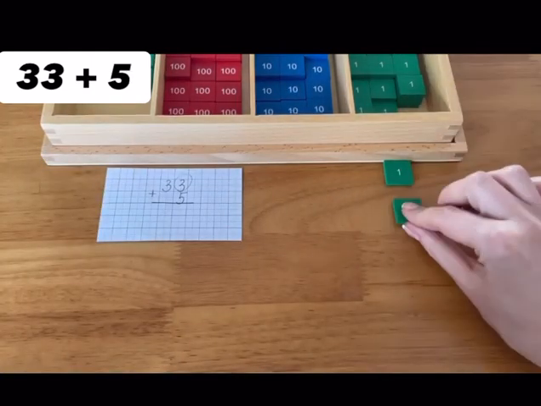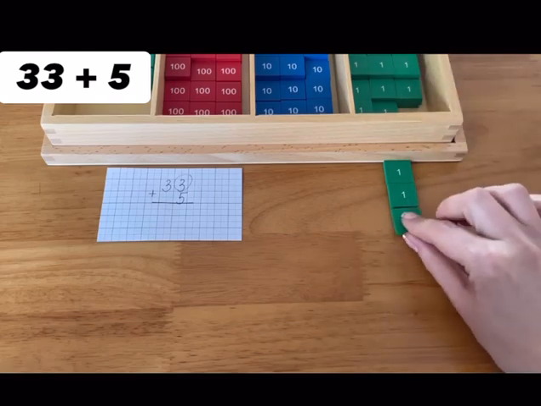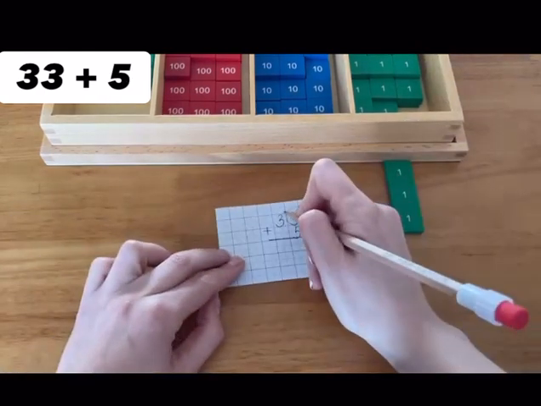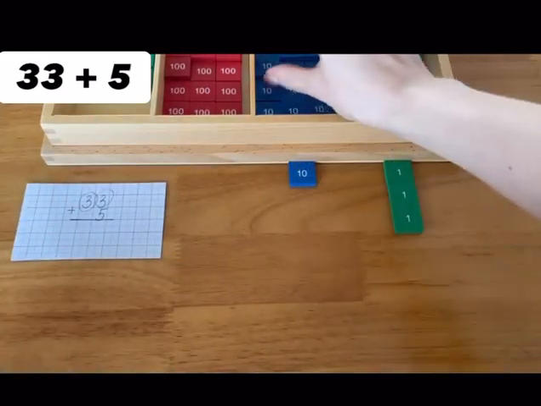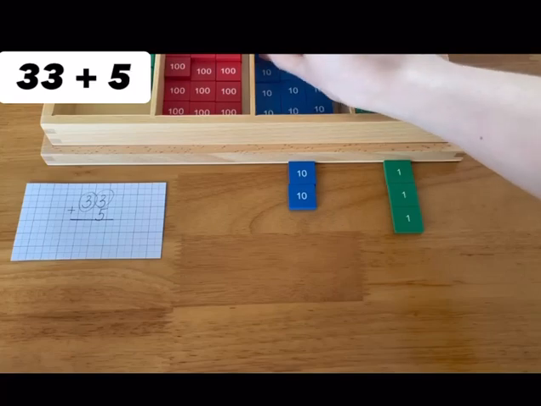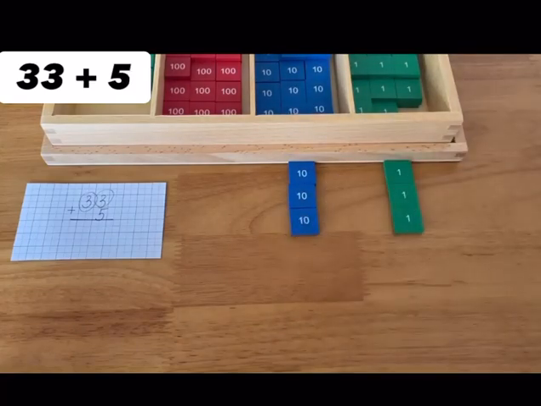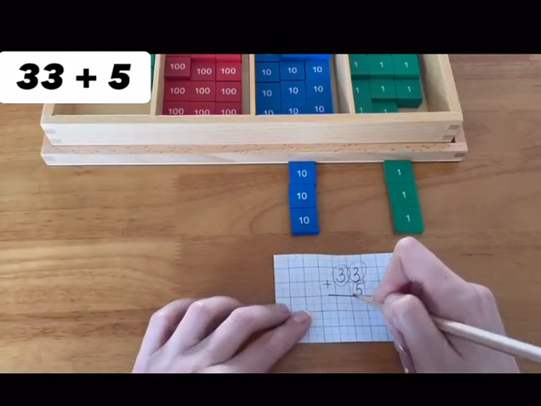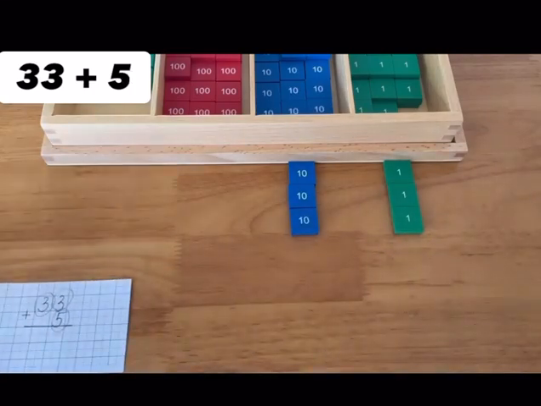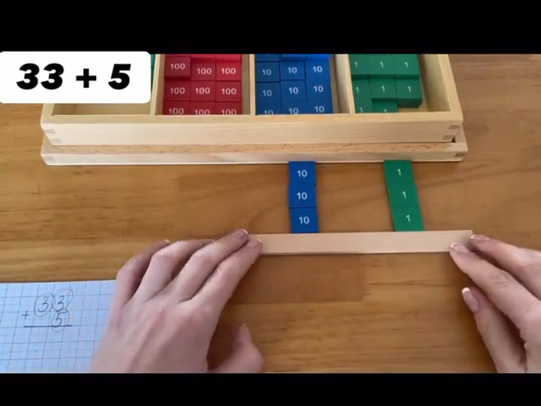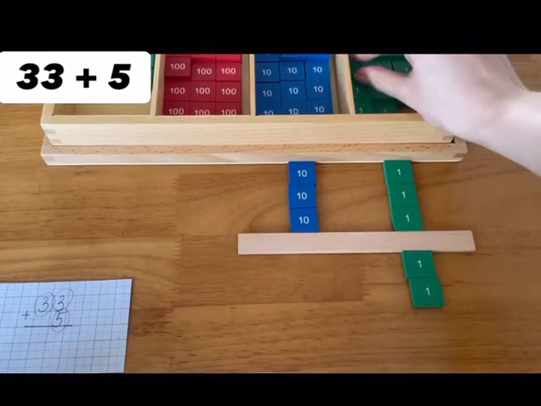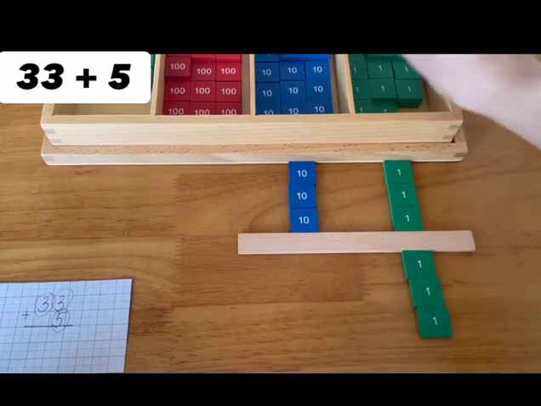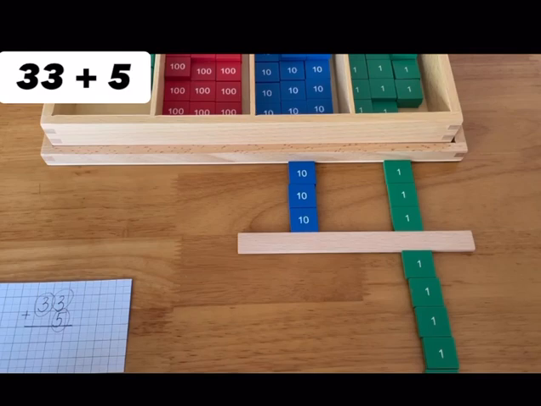1, 2, 3 units. 3/10. 1/10, 2/10, 3/10. 5 units. 1 unit, 2 units, 3 units, 4 units, 5 units.